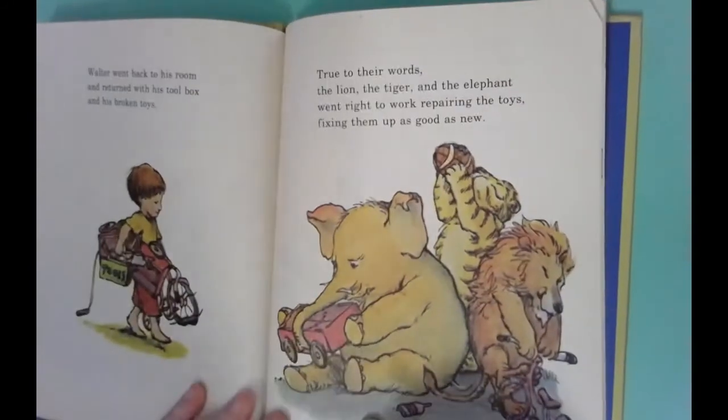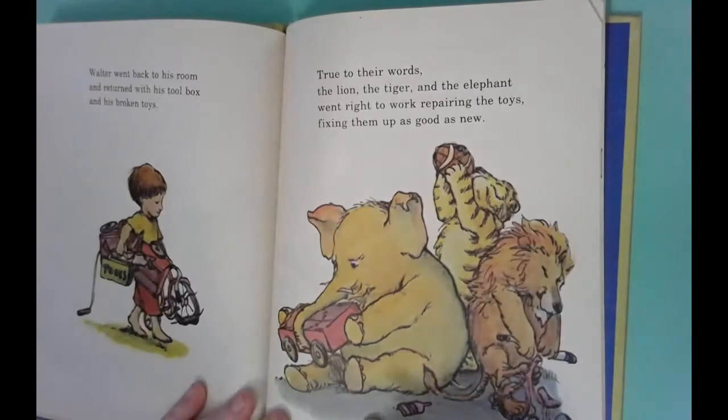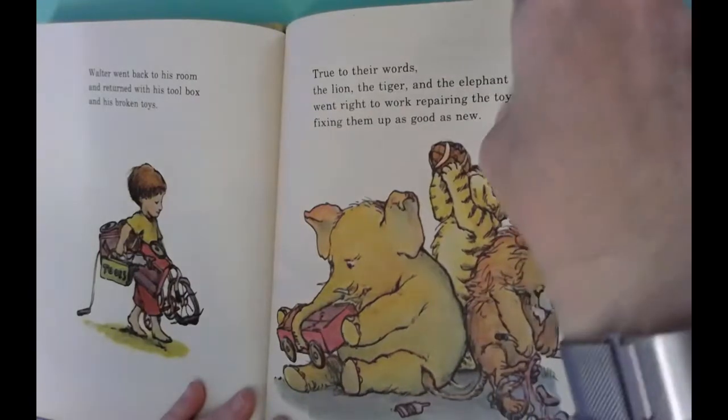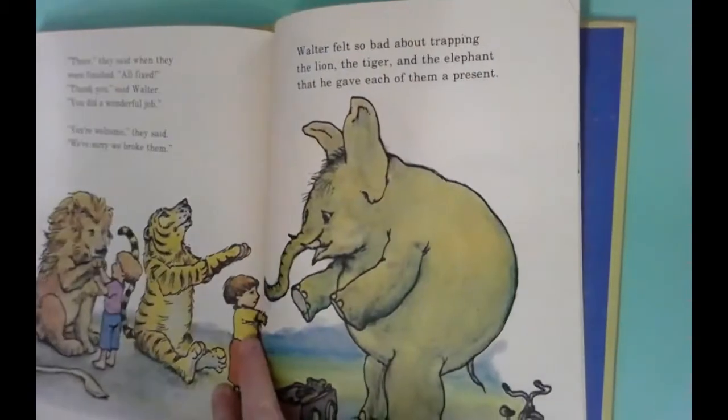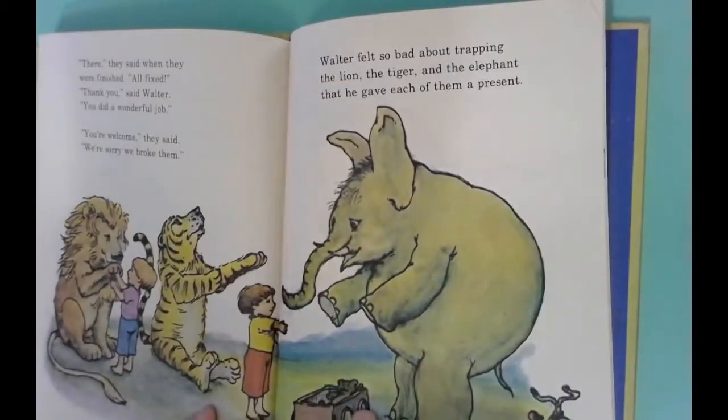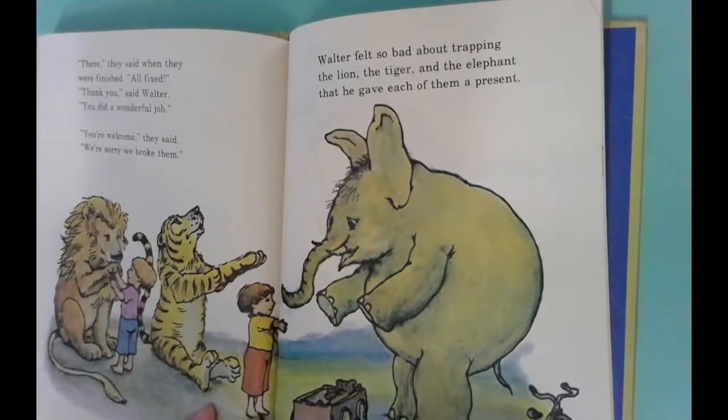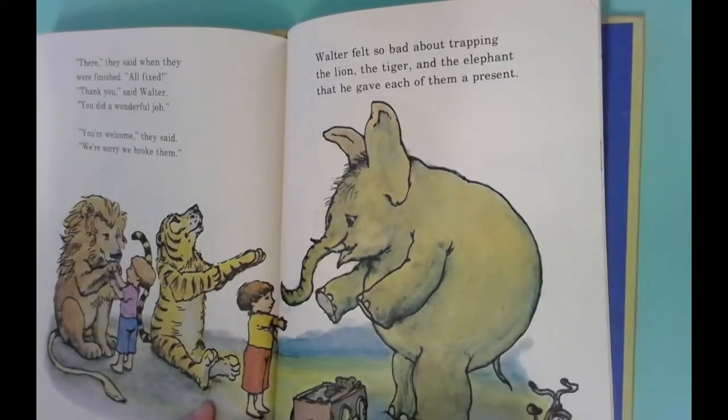Walter went back to his room and returned with his toolbox and his broken toys. True to their word, the lion, the tiger, and the elephant went right to work repairing the toys, fixing them up as good as new. "There," they said when they were finished, "all fixed." "Thank you," said Walter. "You did a wonderful job." "You're welcome," they said. "We were sorry we broke them." Walter felt so bad about trapping the lion, the tiger, and the elephant that he gave each of them a present.